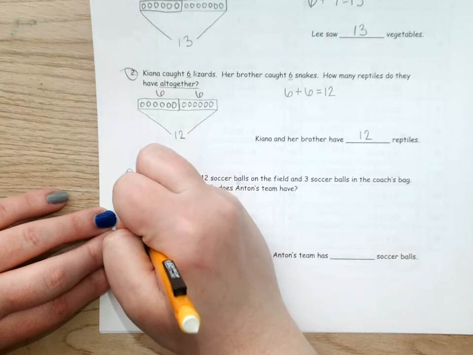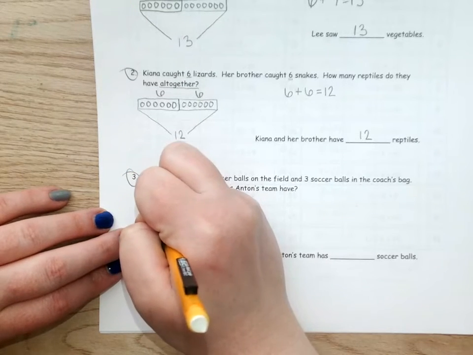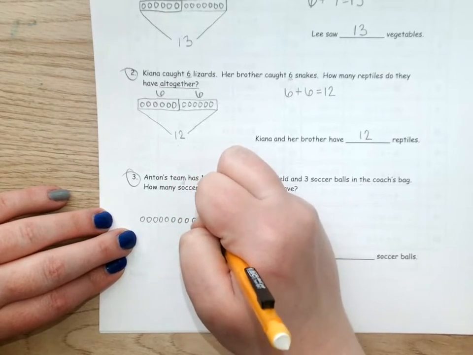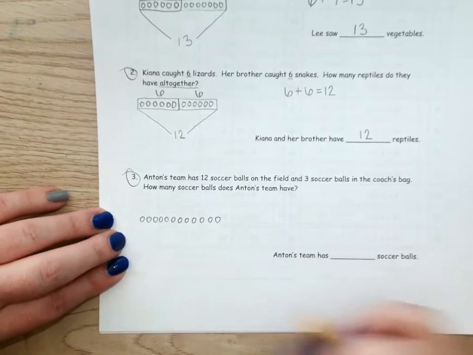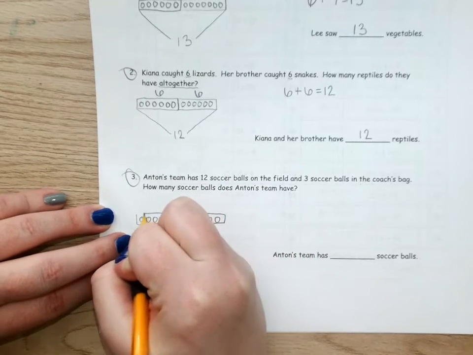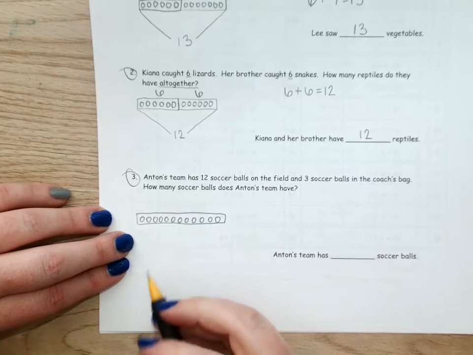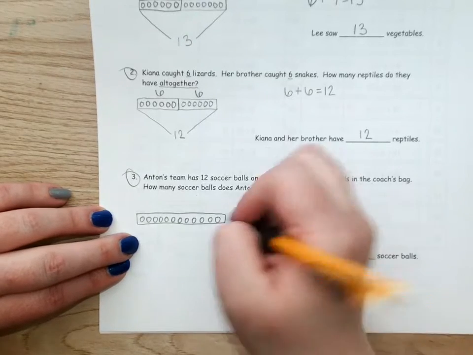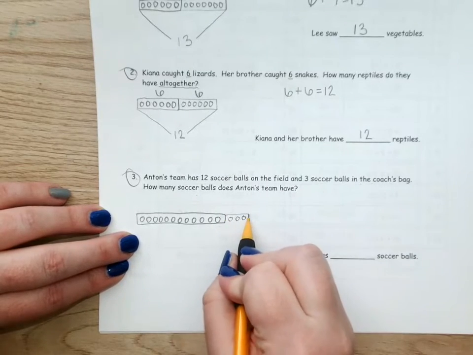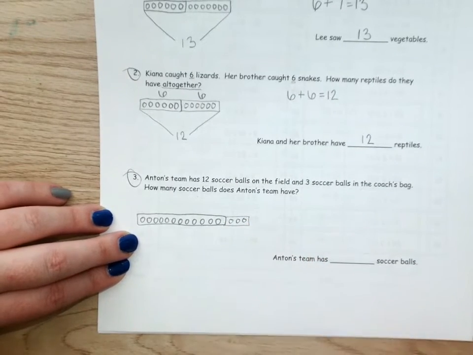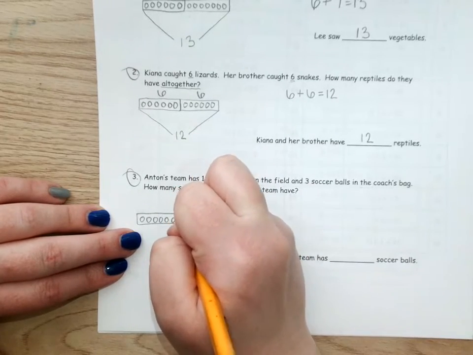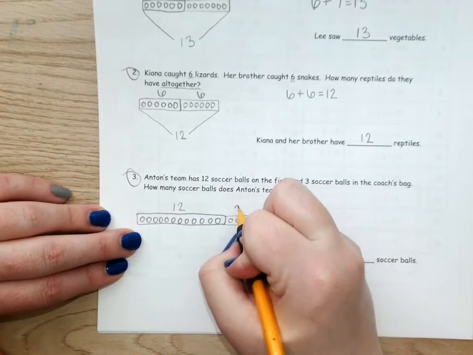So here we go. Ready? All in a straight line. 1, 2, 3, 4, 5, 6, 7, 8, 9, 10, 11, 12. That's a really long piece of tape. So there's our piece of tape for the 12. And we had 3 soccer balls on the field. 1, 2, 3. Remember, they're all in a straight line so that our tape can connect. And I'm going to label it. So we had 12 on this one and 3 on this one.